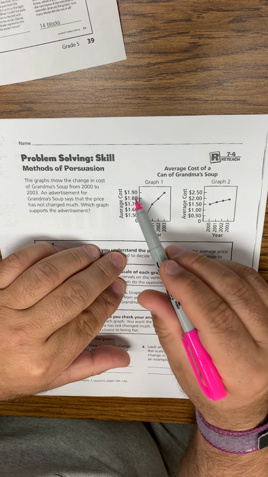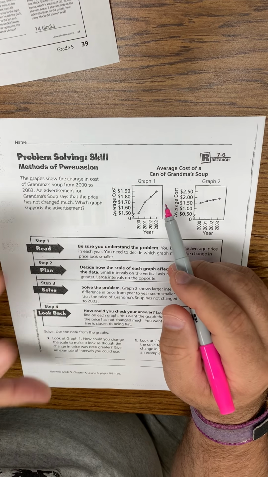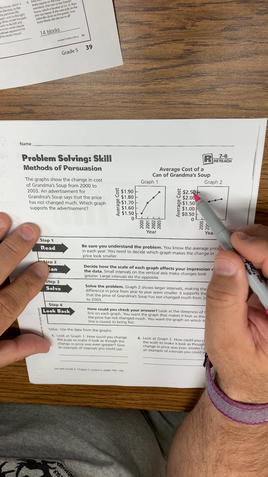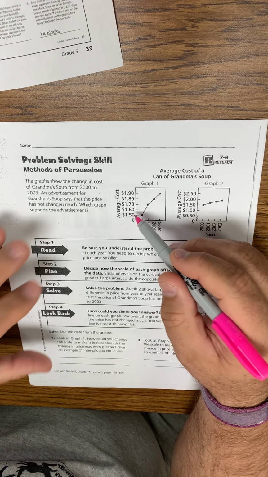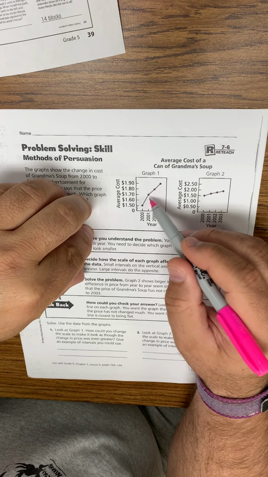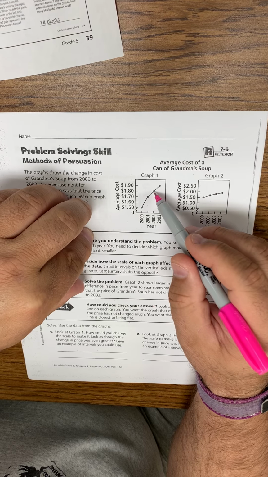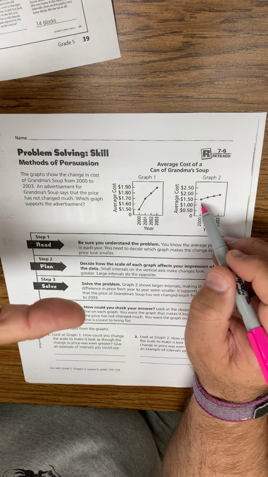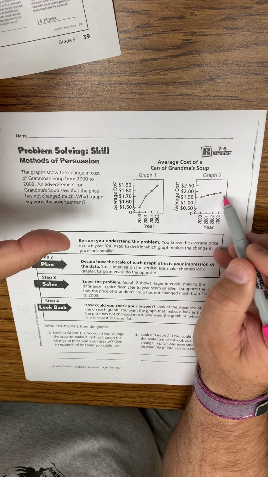Well, you change the interval. So the big thing about 7-6 is looking at the interval. The closer the interval, the steeper the line is going to be. The bigger the interval, the more the line is going to flatten out.